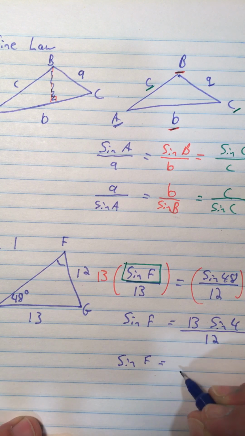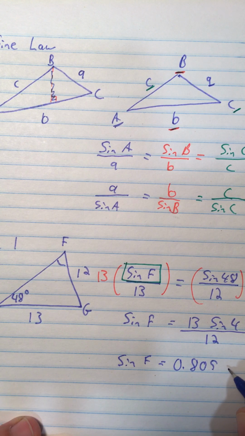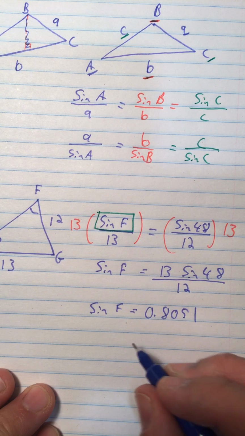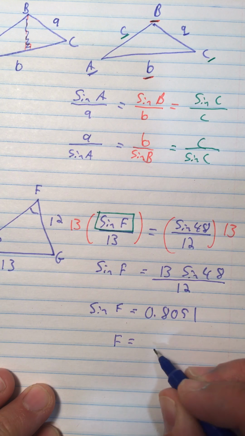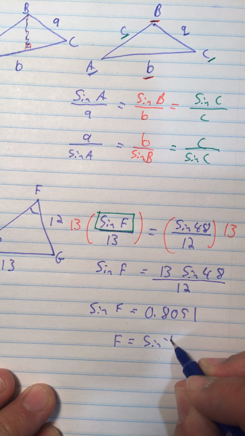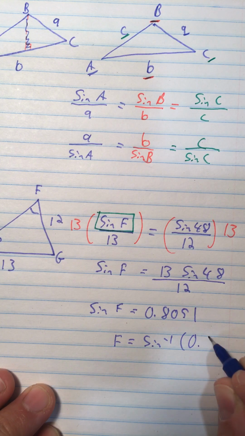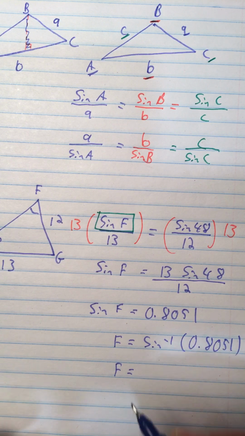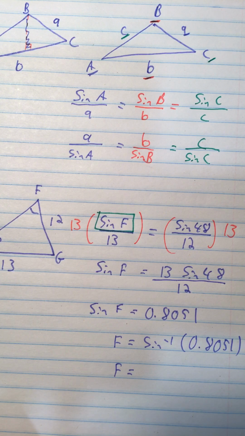And now I need to take the sine inverse to find actual angle F. F is equal to the sine inverse of 0.8051. F is equal to 53.6 degrees. Okay, so that's finding for an angle.